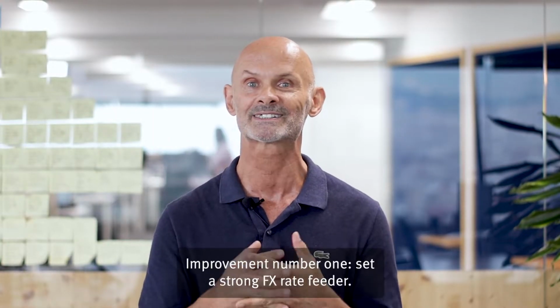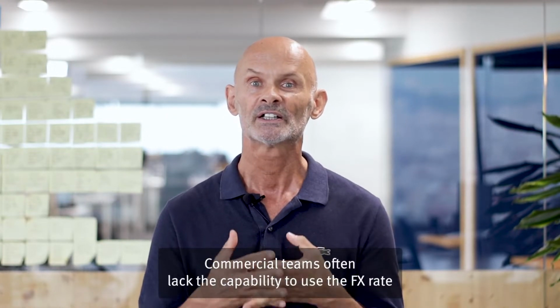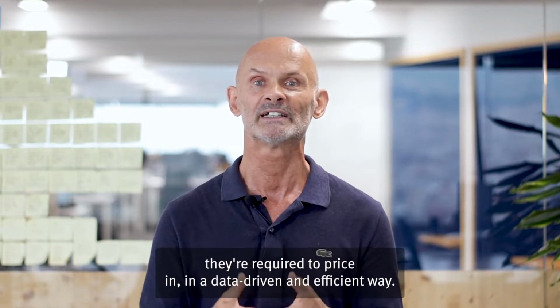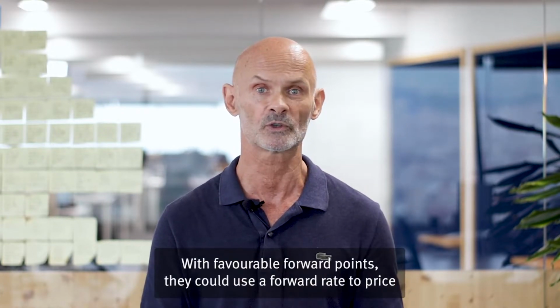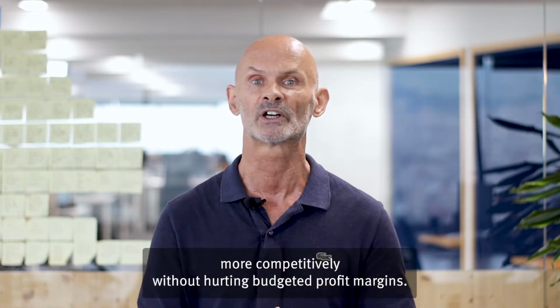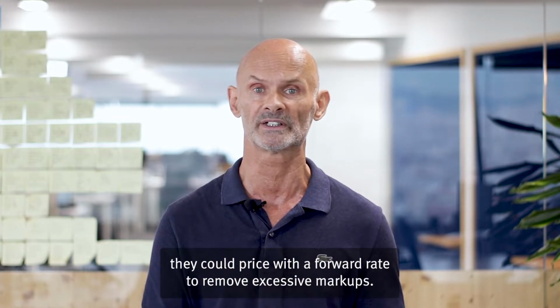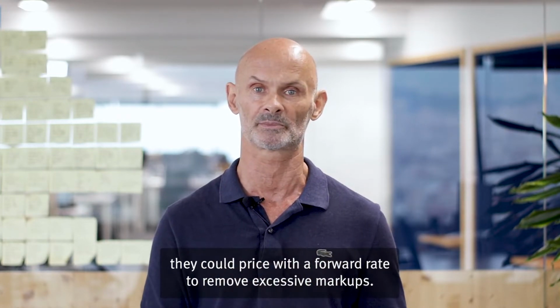Improvement number 1, set a strong FX rate feeder. Commercial teams often lack the capability to use the FX rate they require to price in a data-driven and efficient way. With favorable forward points, they could use a forward rate to price more competitively without hurting budgeted profit margins. With unfavorable forward points, they could price with a forward rate to remove excessive markups.